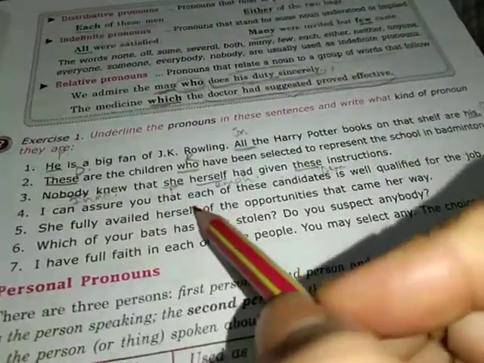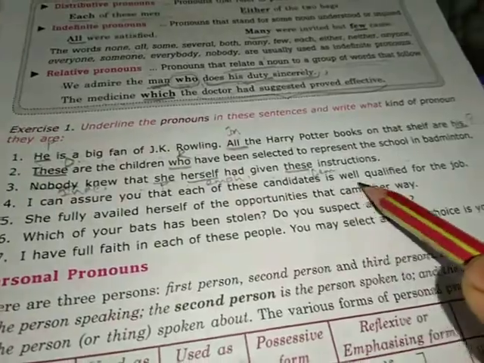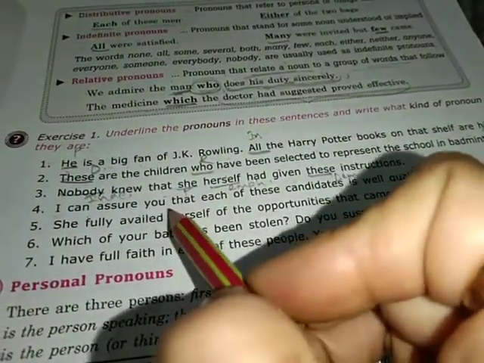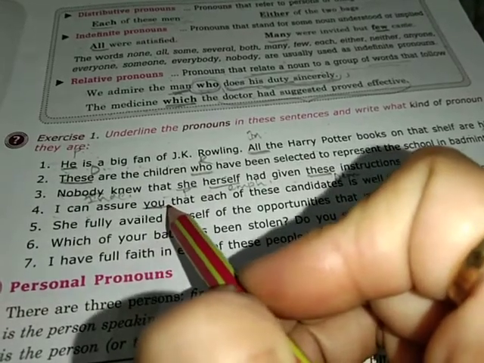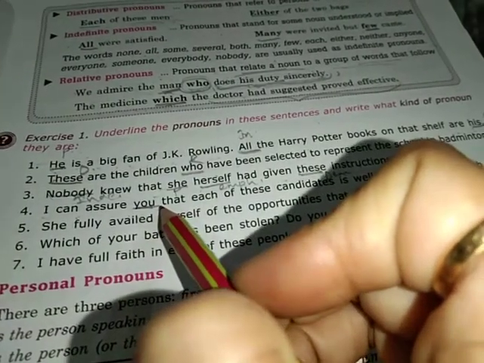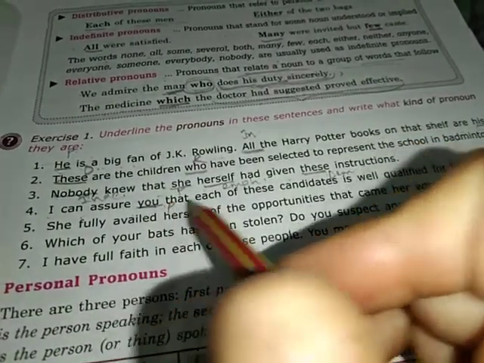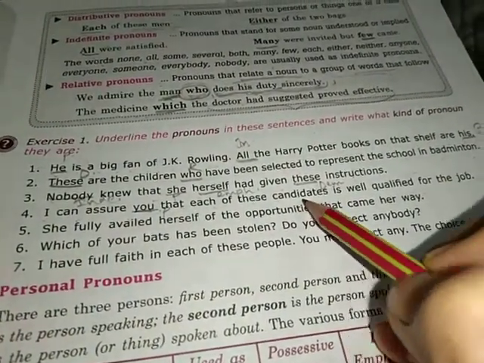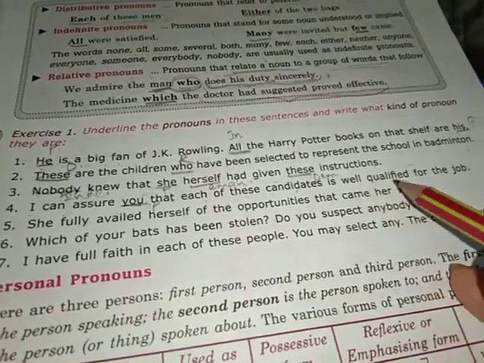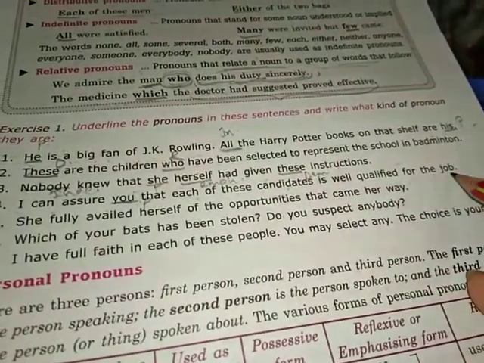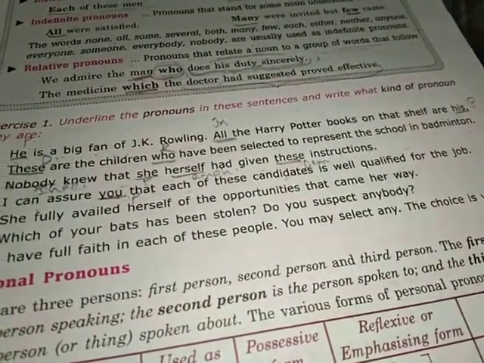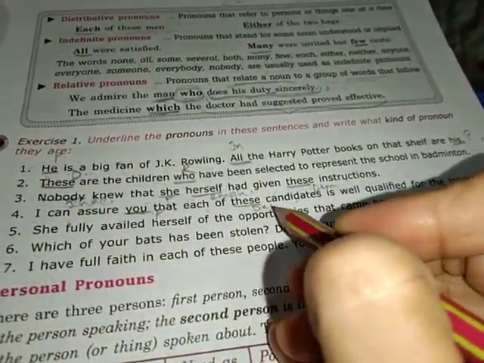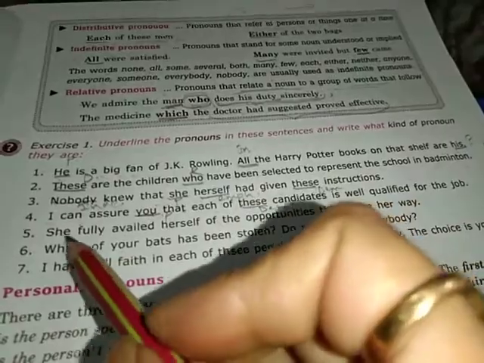I can assure you that each of these candidates is well qualified for the job. I can assure you. You is which type of pronoun? Personal pronoun. That each of these candidates is well qualified for the job. There is no pronoun here. These candidates, these you can say it is a demonstrative pronoun because it is pointing out.